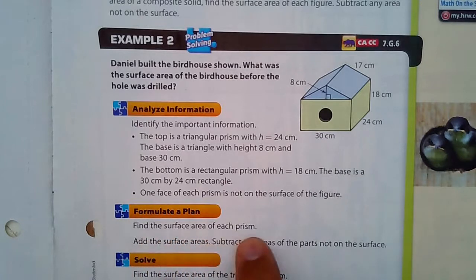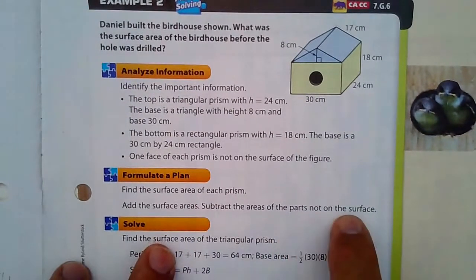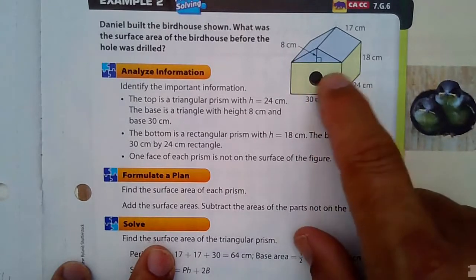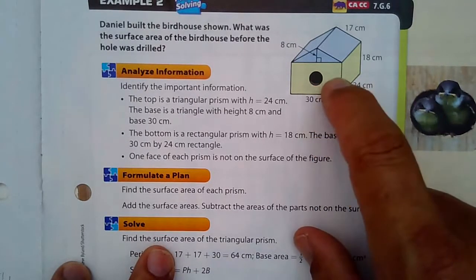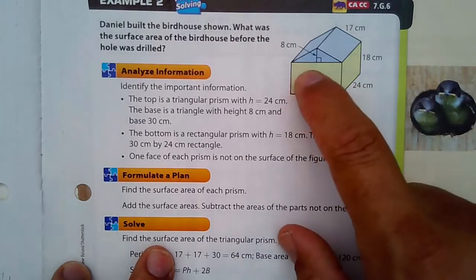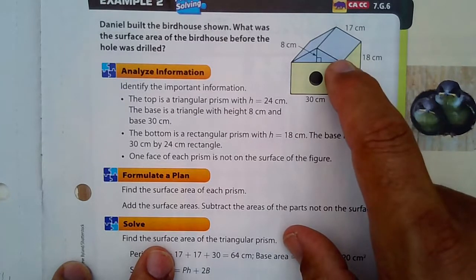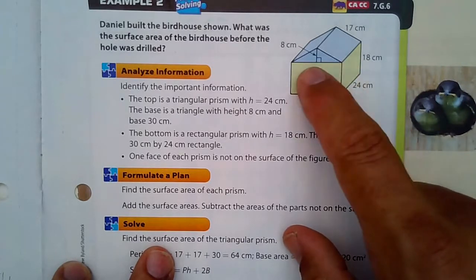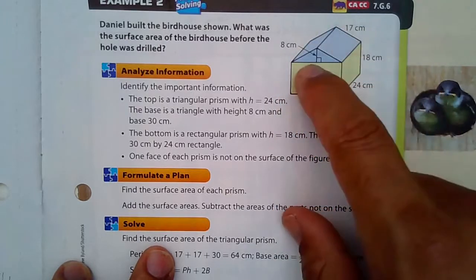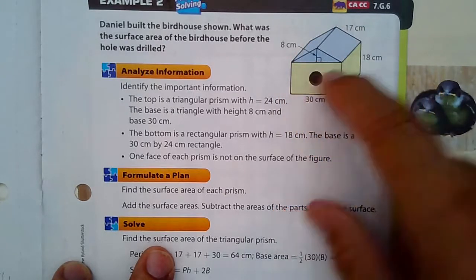Find the surface area of each prism, add the surfaces, and subtract the areas of the parts that are not on the surface. Notice we can take the surface area of this prism here, but the top of the green isn't being used, so we're going to subtract that, as well as the bottom of the blue prism. We're not going to use that. So we're going to find the surface area of everything. We're going to subtract out what's overlapping.